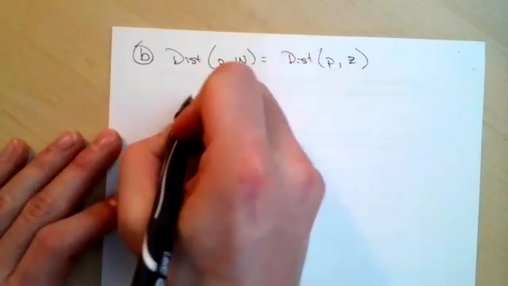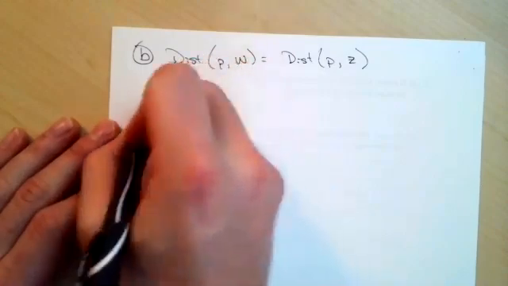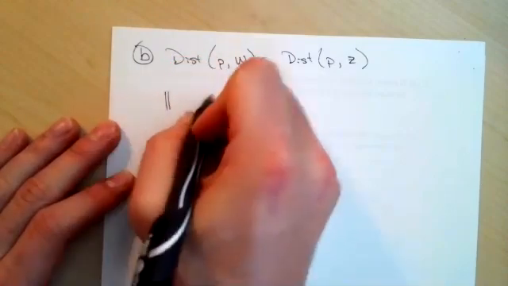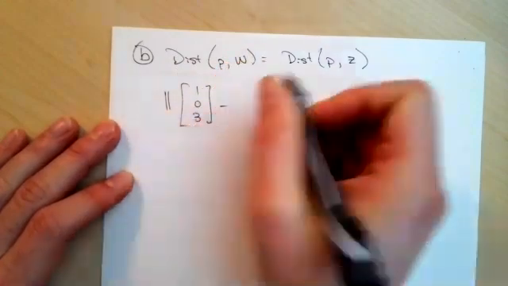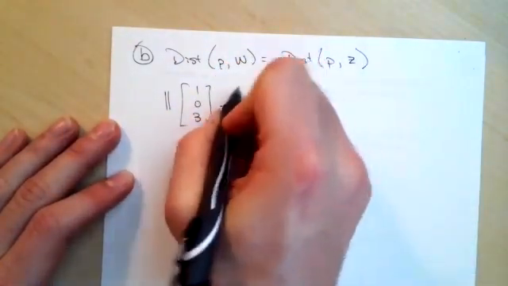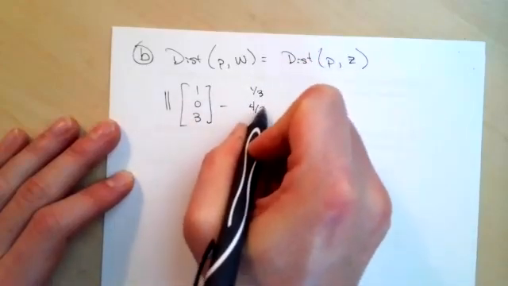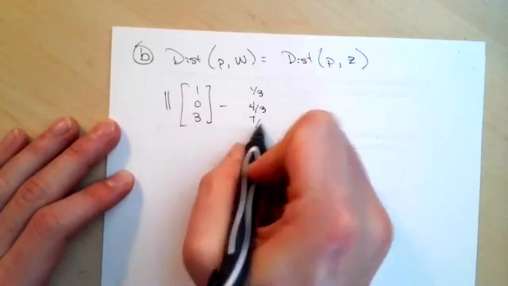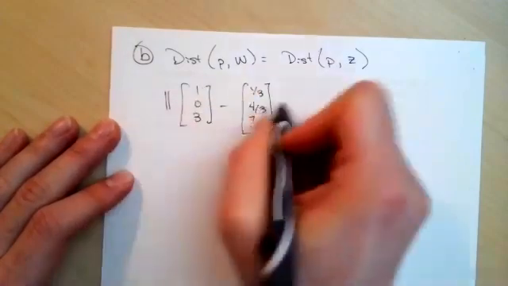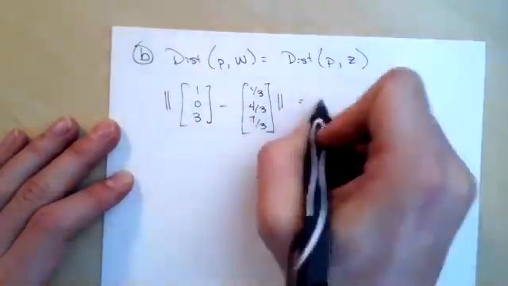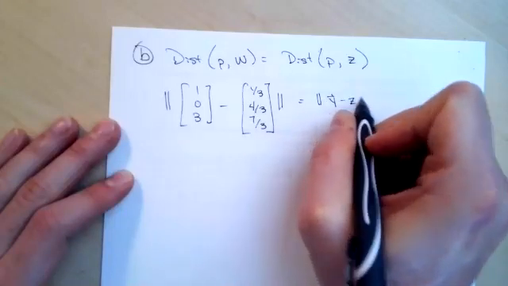How do we compute the distance? It's going to be the length of the hypotenuse. So it's going to be the norm of our point (1, 0, 3) minus our vector (1/3, 4/3, 7/3). So in other words, it's the length of y minus z.